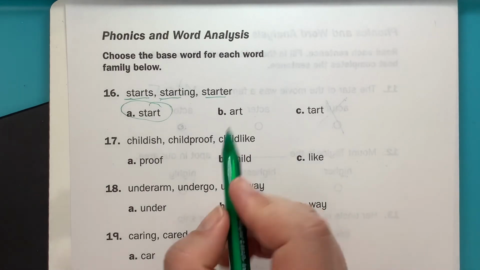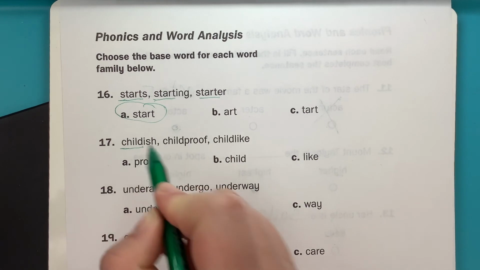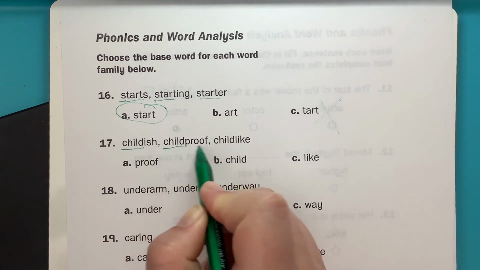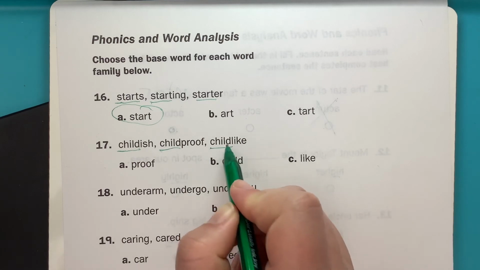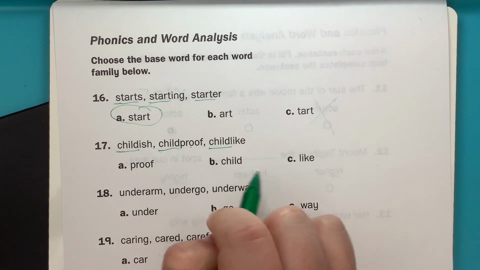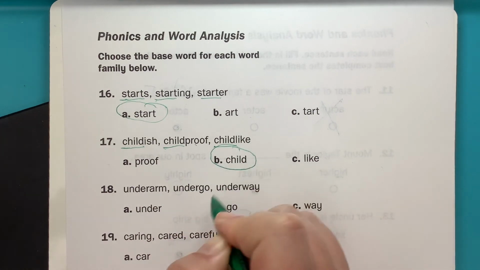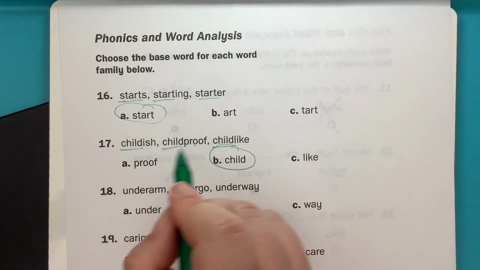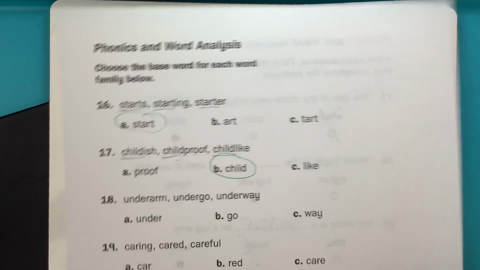17, childish, childproof, childlike. Childish is behaving in a childlike way. Childproof means that children can't get into it. Childlike means you're being like a child. So here, proof is the suffix. Like is the suffix here, but the base word is child. These are compound words. The base word for all of these is child.